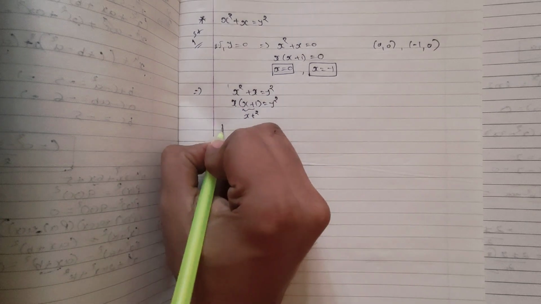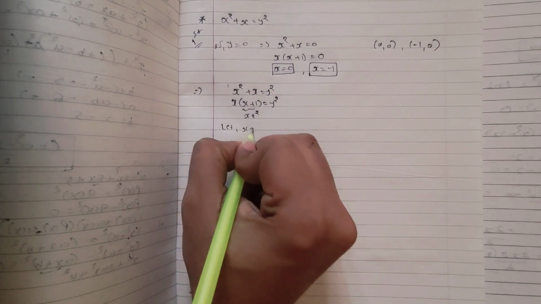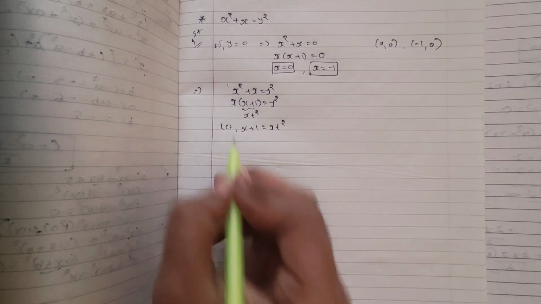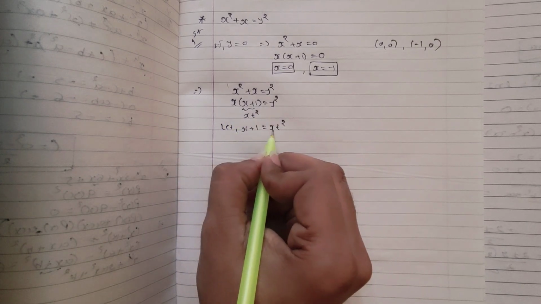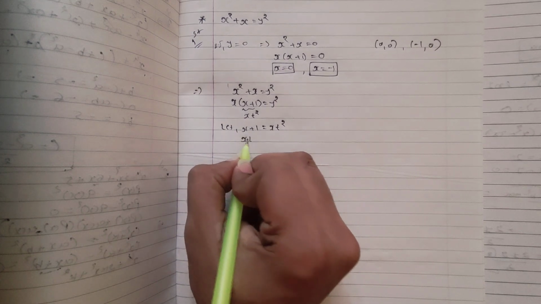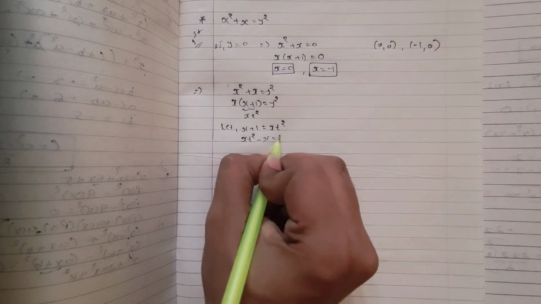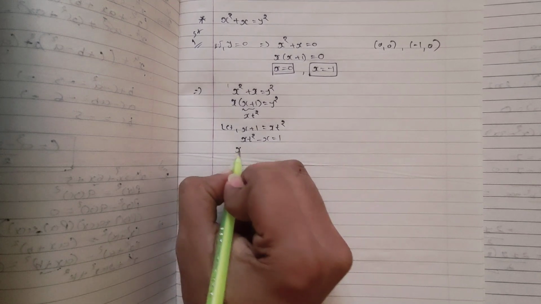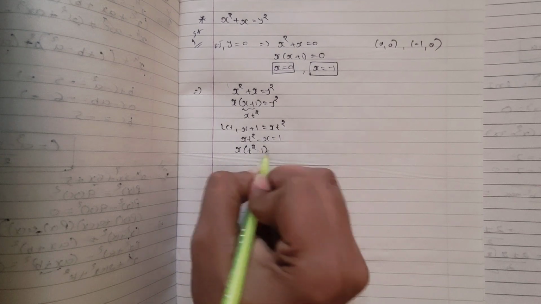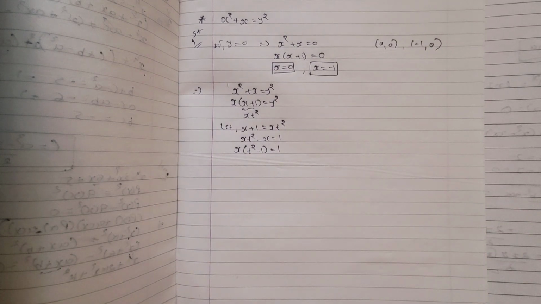But for example, if I let x plus 1 equal to x t square, then what will happen, right? If I put x plus 1 equal to x t square, and if I subtract x from both sides, then it will become x t square minus x equal to 1, right? If I take x common from this equation, then x times (t square minus 1) equal to 1, right?